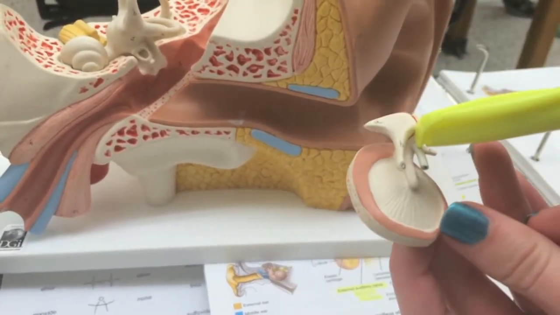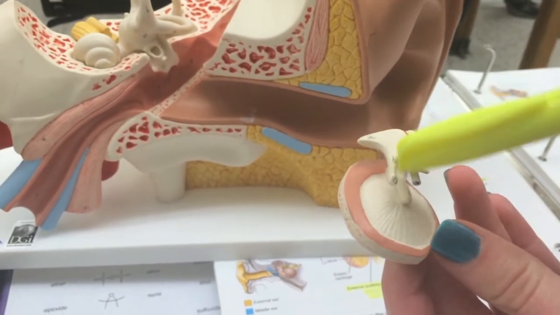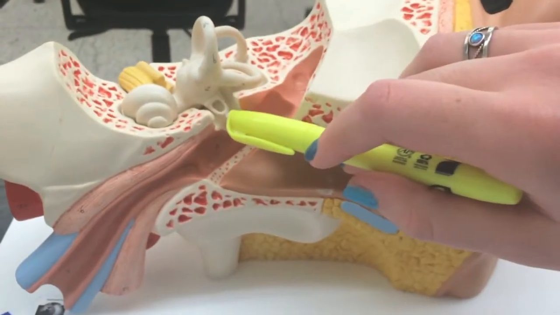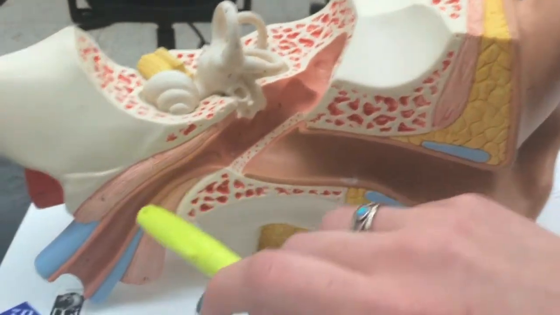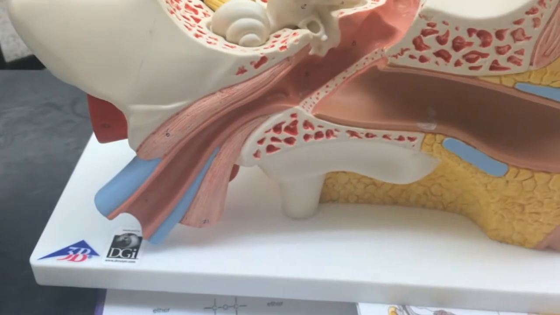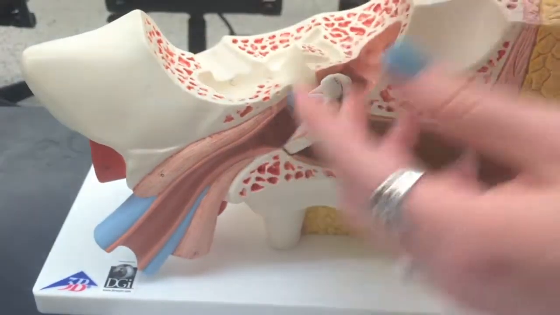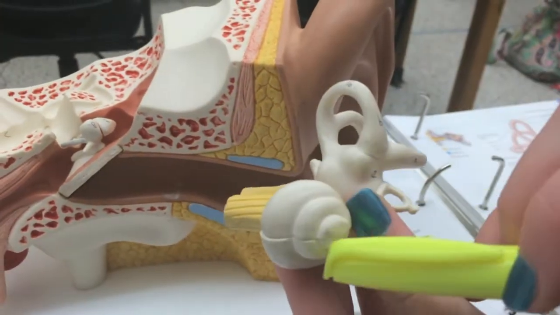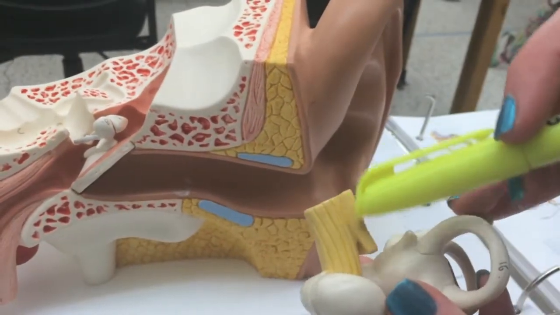The incus right here. The stapes. The auditory tube. The semicircular canals. The concha. And the vestibule.